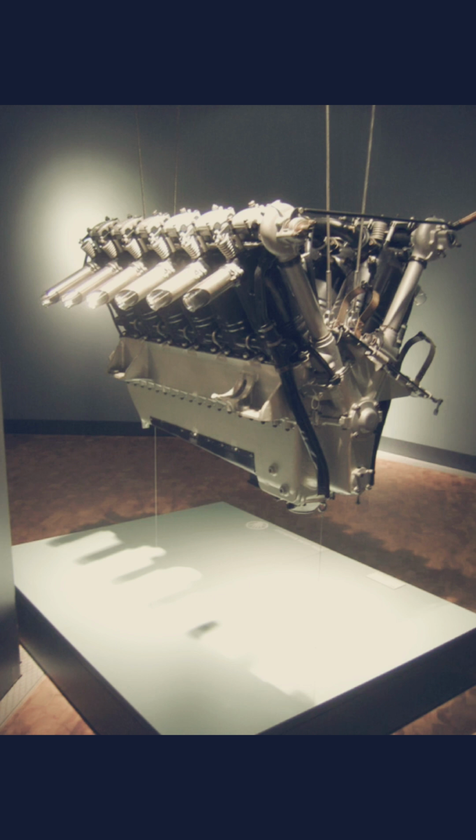After World War II, V-12 engines became generally obsolete in aircraft due to the introduction of turbojet and turboprop engines that had more power for their weight, and fewer complications.